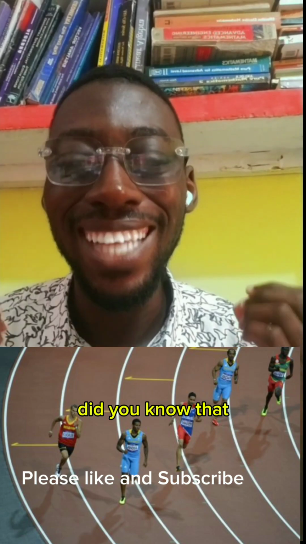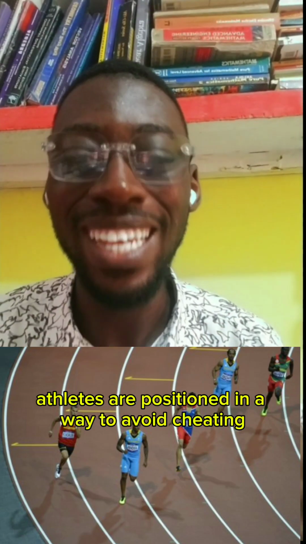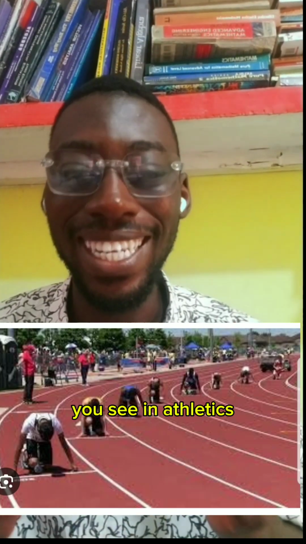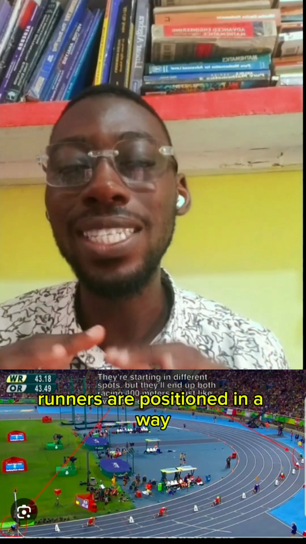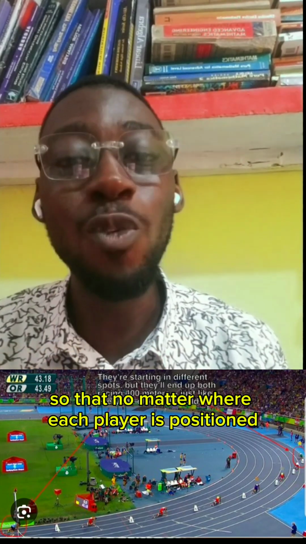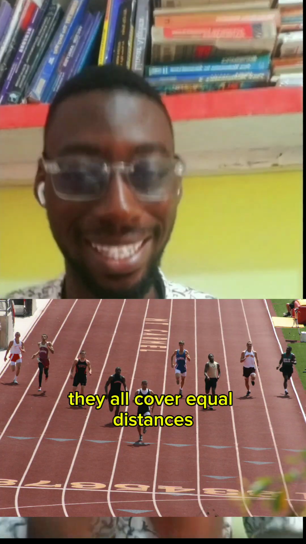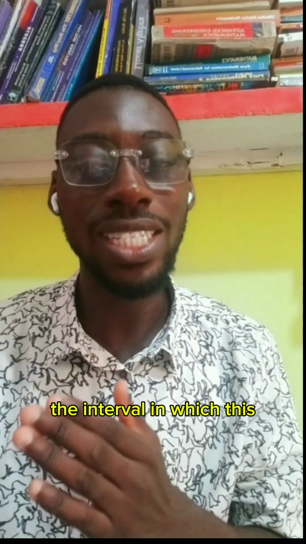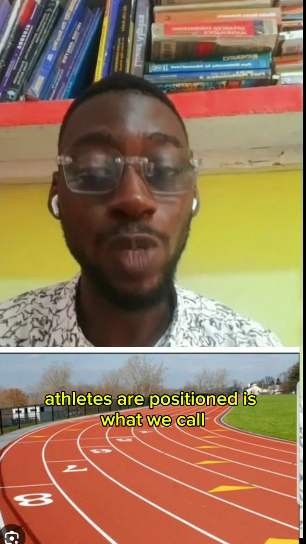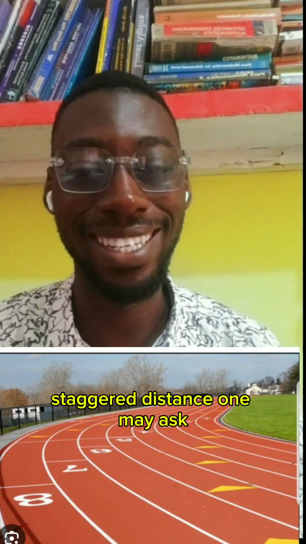Did you know that athletes are positioned in a way to avoid cheating? Wow! What cheating? Yes, cheating. You see, in athletics, runners are positioned in a way so that no matter where each player is positioned, they all cover equal distances. The interval in which these athletes are positioned is what we call staggered distance.